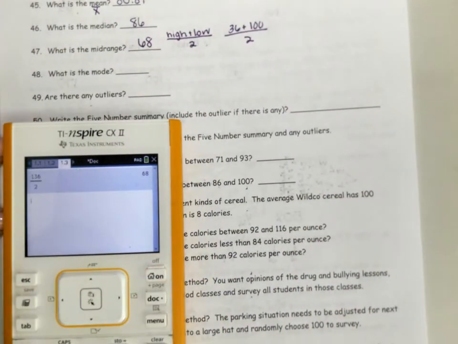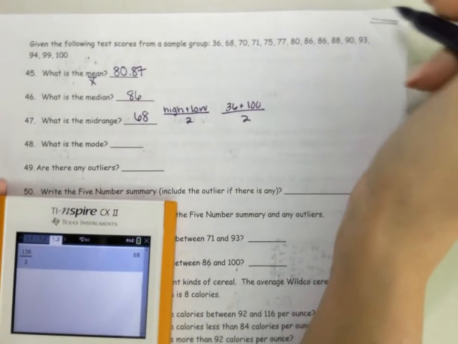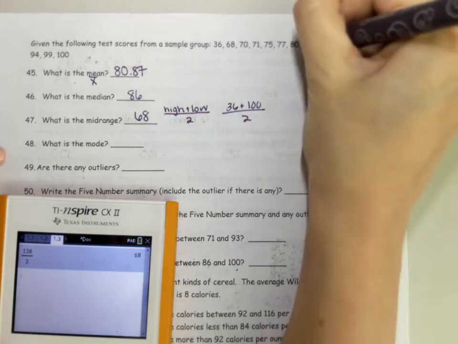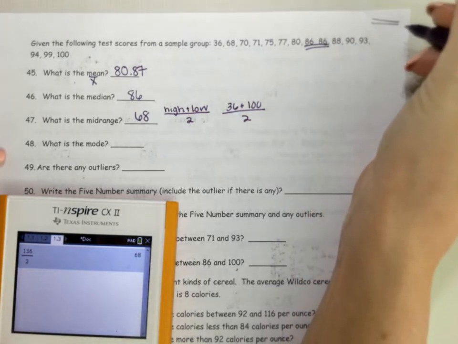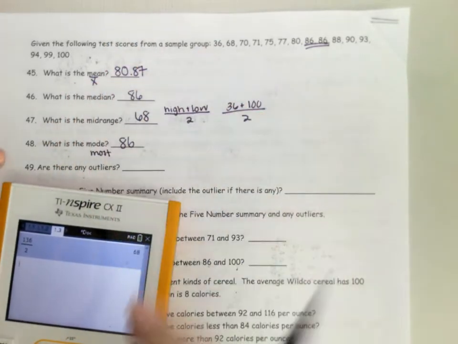Mode is what number occurs the most. So thankfully these are all in order, so it makes it easy to see which one's occurring the most. So once. 86 shows up twice. So 86 is our mode. That's which one occurs the most.